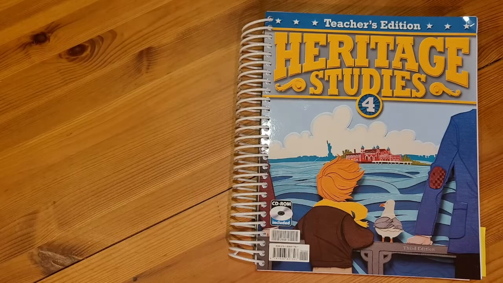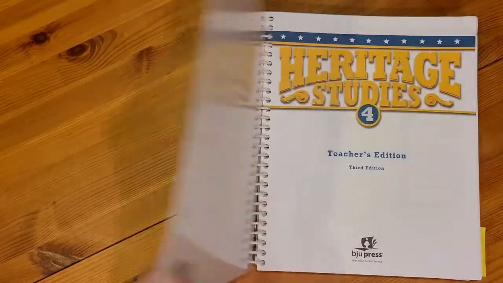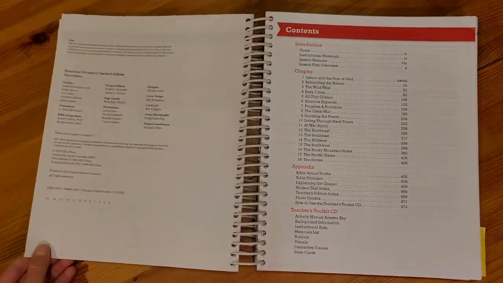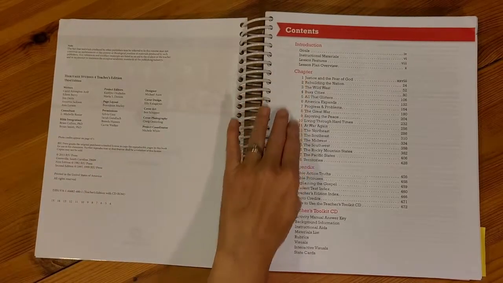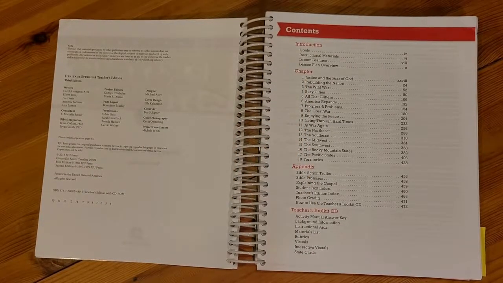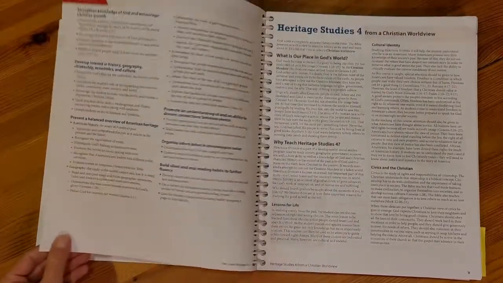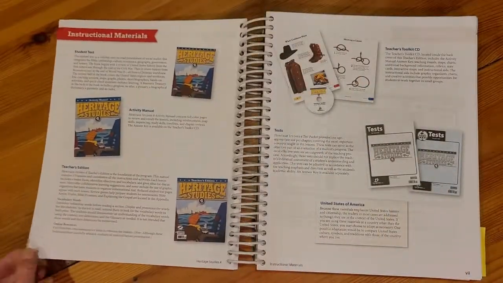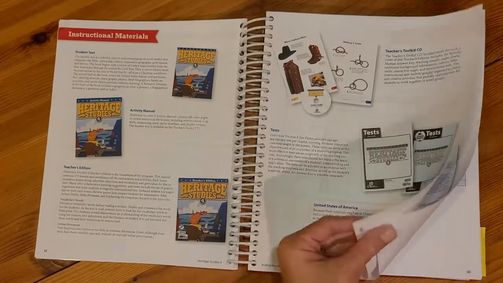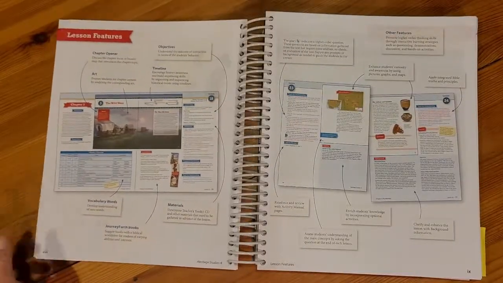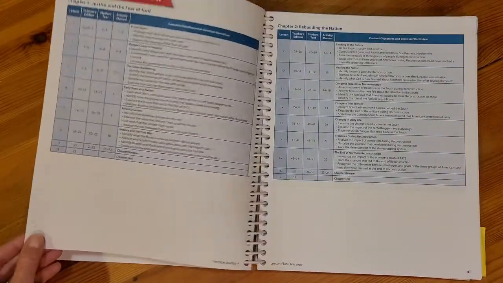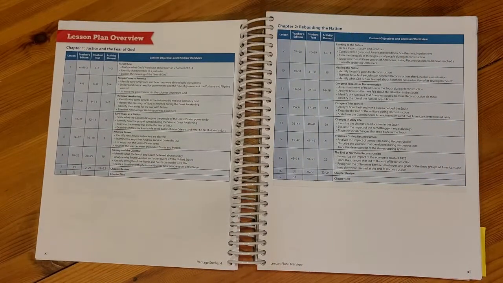This is the teacher's edition for Heritage Studies 4. Heritage Studies 4 is a year-long course with 173 lessons. The book is split into 18 chapters. As we flip through the front part of this book, you'll see there's a lot of information here. This is all great information to read through before you begin teaching this course, and we're going to talk about a little bit of it today as we look at some example lessons.